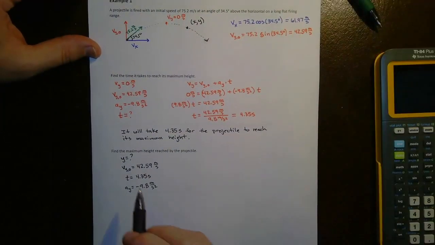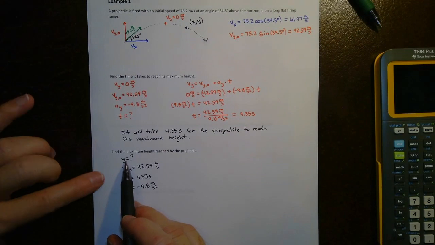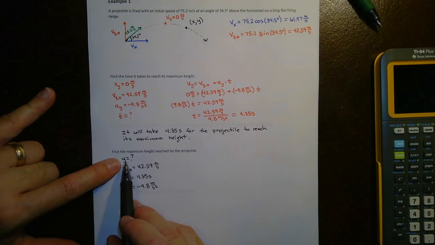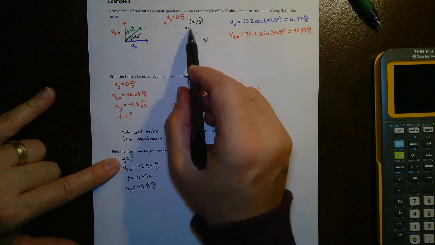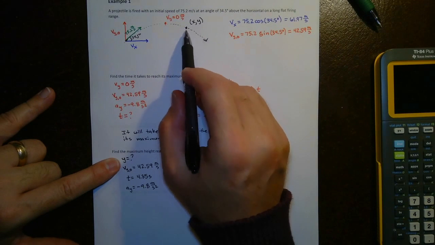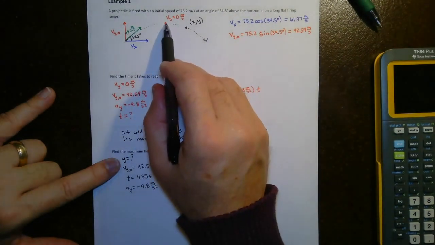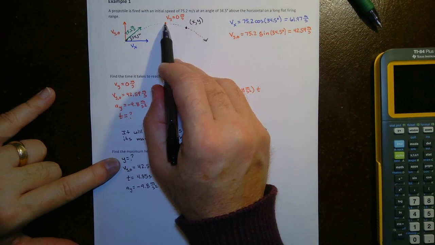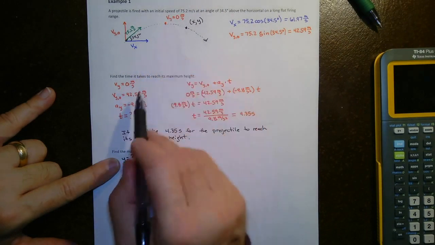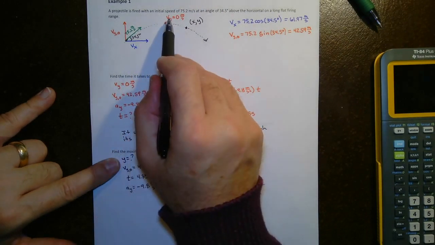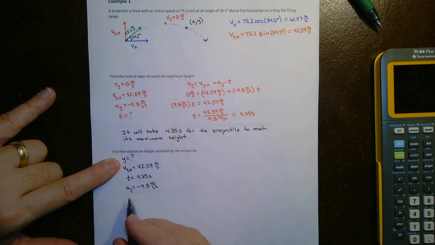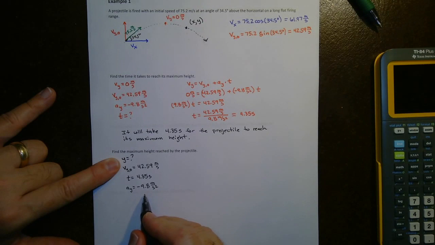Okay, so let me say it again. We're trying to find y, because y is this vertical distance. And I want to find the y right here. And that's why I did the first problem, is we had to get the time in order to figure out this velocity. And a sub y, the acceleration due to gravity, is negative 9.8 meters per second squared. Okay, so we're ready to go.